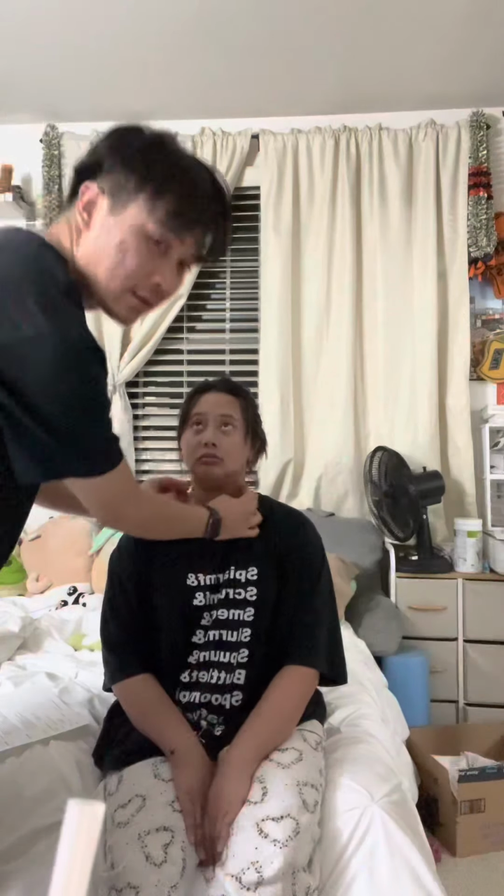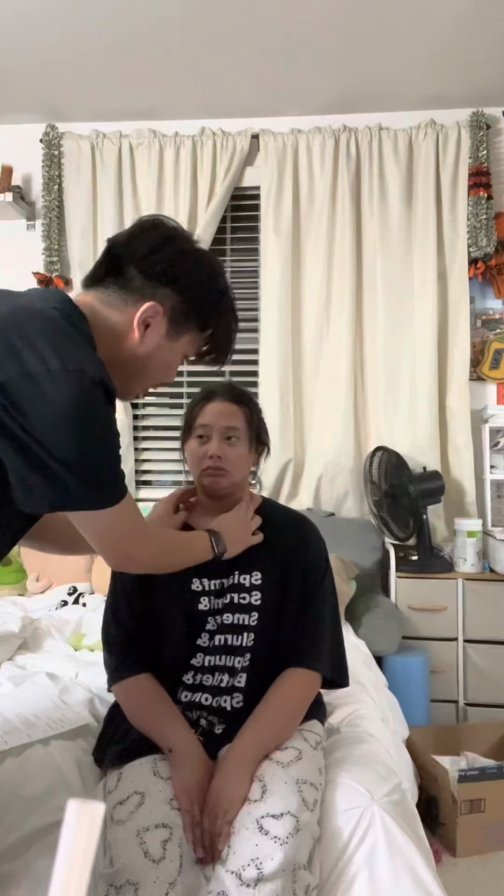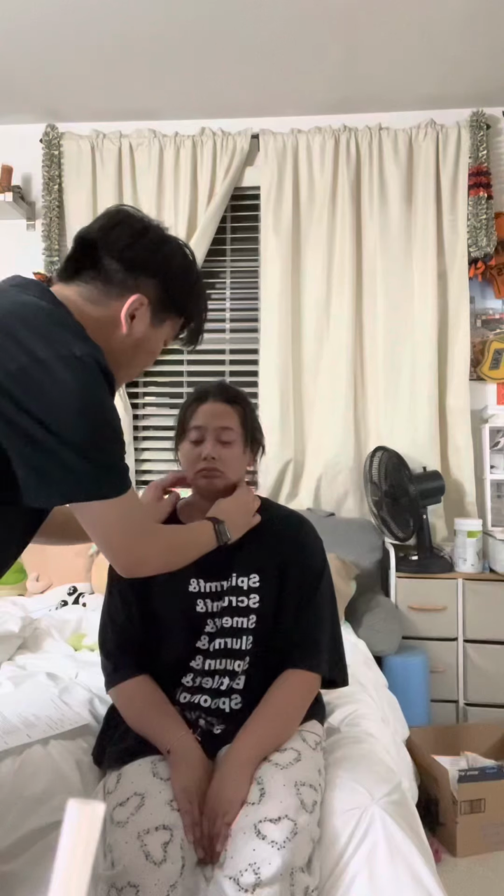Next for the scalenes, do you mind just looking this way? Alright, so you want to go like this for me? So basically it's going to be the muscles at the side here, and palpate those. And then we're going to check for any strains, contractures again.